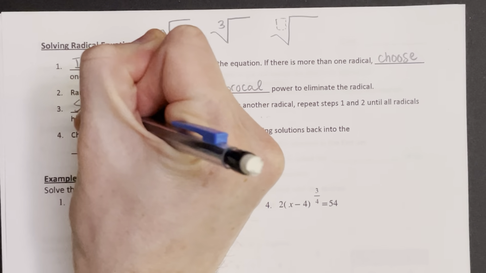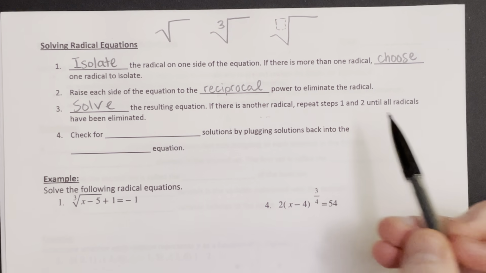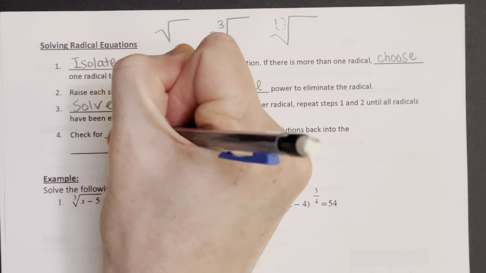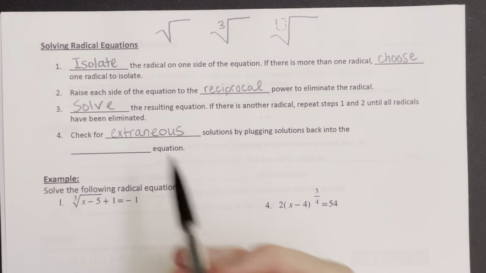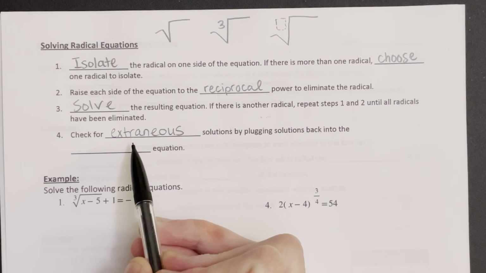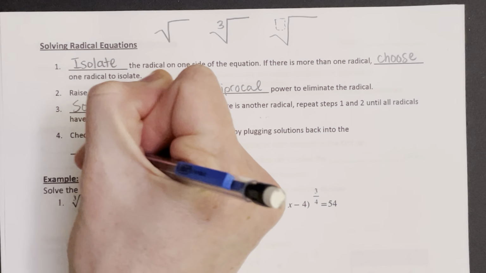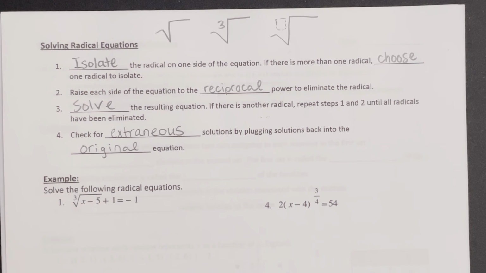And then once we have that, we will solve the resulting equation. Sometimes there's another radical, which we might have to repeat some steps. But the biggest thing for radical equations is that we need to check for extraneous solutions. Extraneous solutions, there's a fancy word there, but it looks like we have extra solutions, which does happen sometimes. When I plug those back into the original equation, sometimes our solutions don't actually work, and that has to deal with some domain issues.